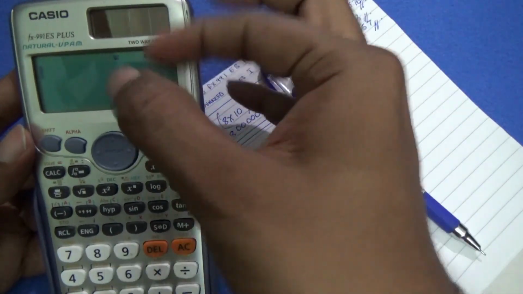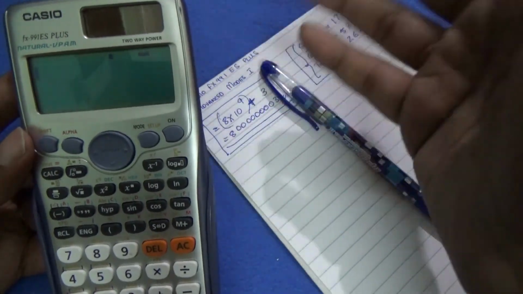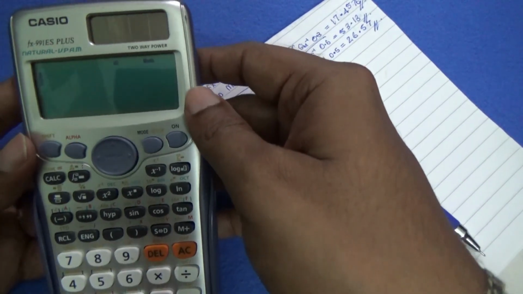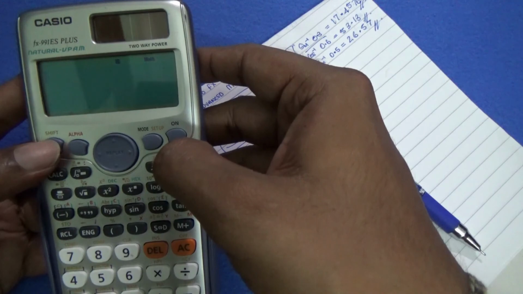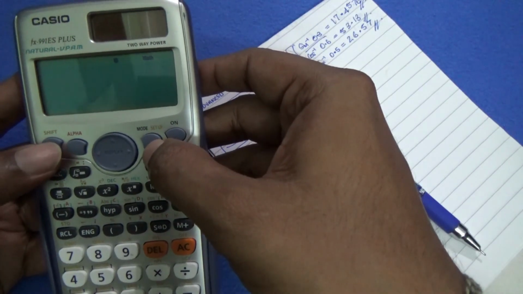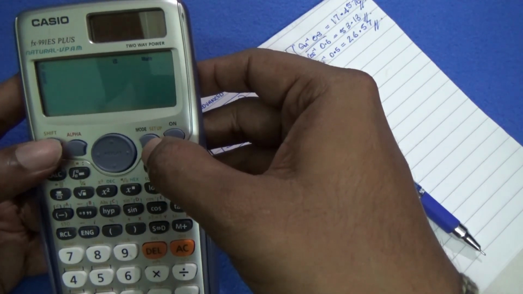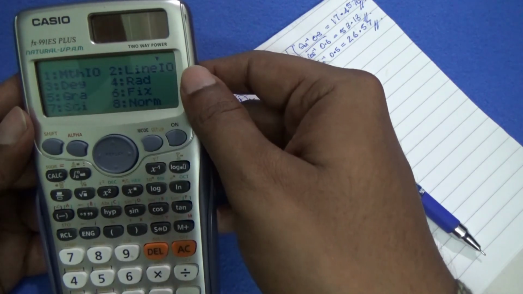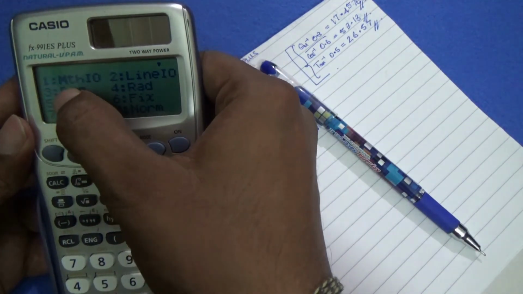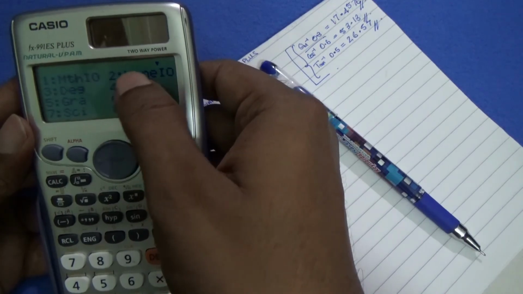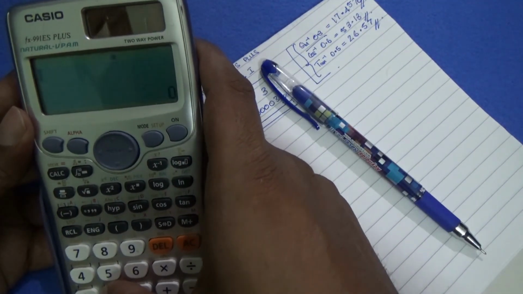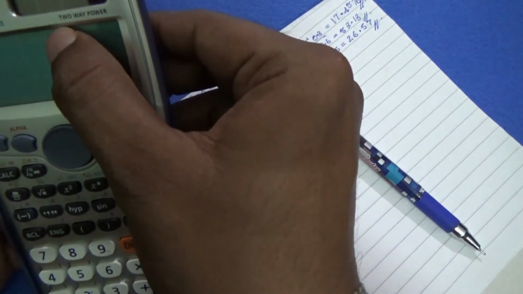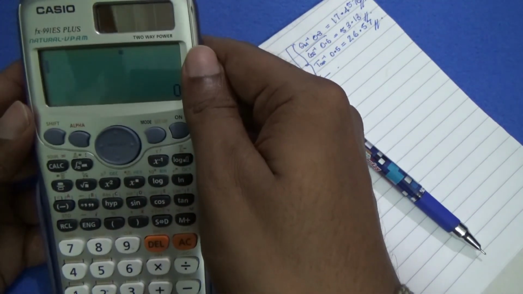Since I am basically going to use brackets and make it more friendly for my liking, if I want to take out the mathematical mode, I press shift, I go to setup, and you see here the first option is mathematical, the second option is linear mode. I will prefer linear mode. So I press 2 for linear, and you see the mathematical mode disappears.